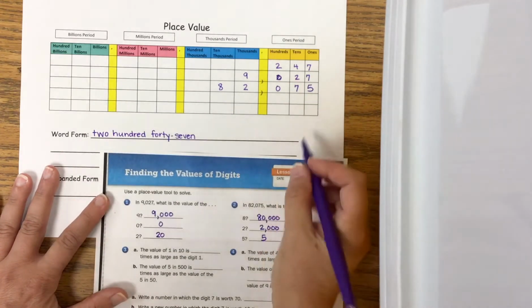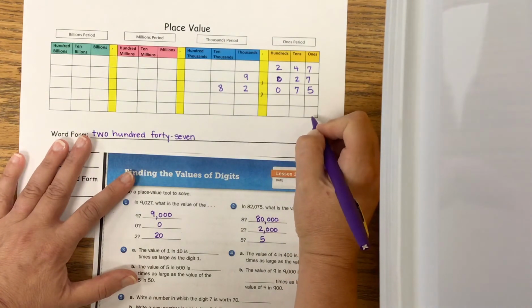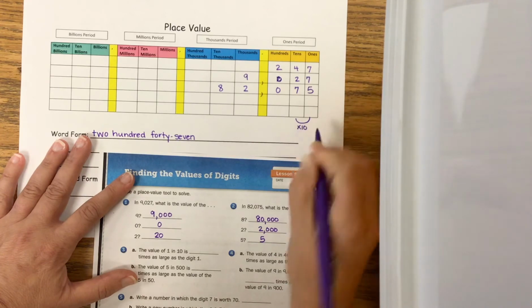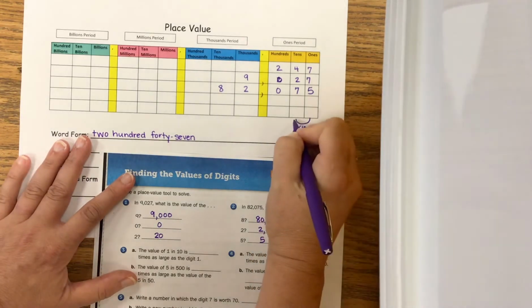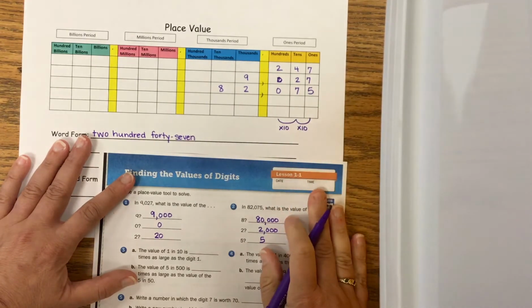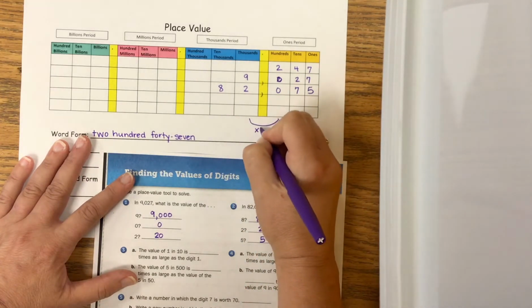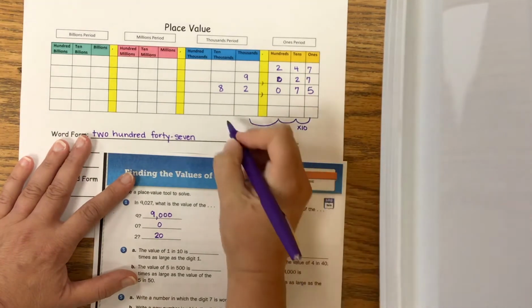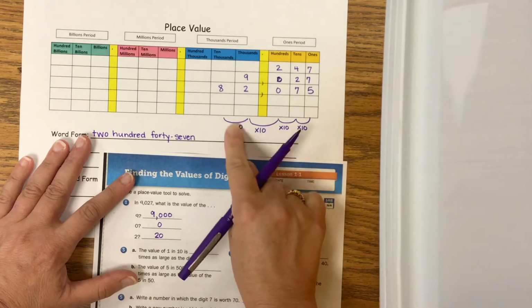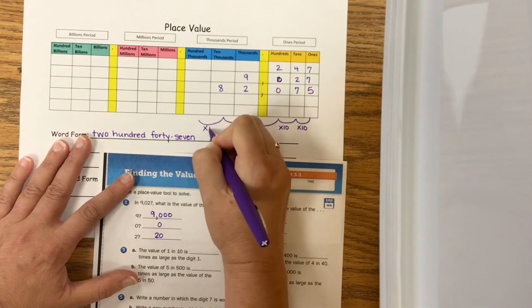So remember over here on my place value chart when I said every time we move from the ones to the tens, that's like 10 times bigger. When we move from the tens to the hundreds, that's 10 times bigger again. When we move from the hundreds to the thousands, 10 times bigger again. When we move from the thousands to the 10,000s, it's 10 times bigger again. Are you noticing a pattern here?